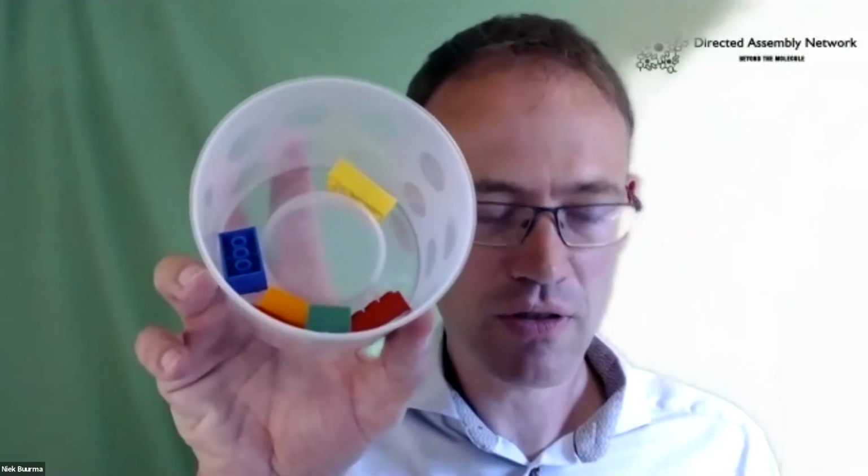Now, if I only have Brownian motion and nothing else, it's the equivalent of taking all of these components and putting them in a little box, taking that box, shaking them, and having a look inside to see whether that structure has spontaneously formed.